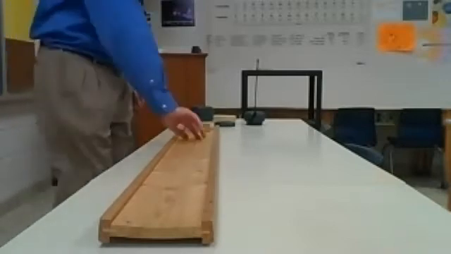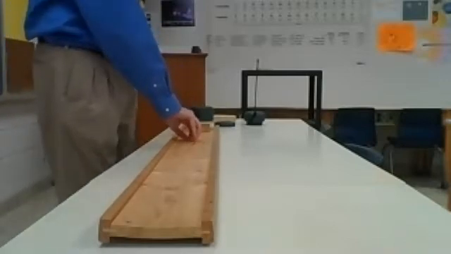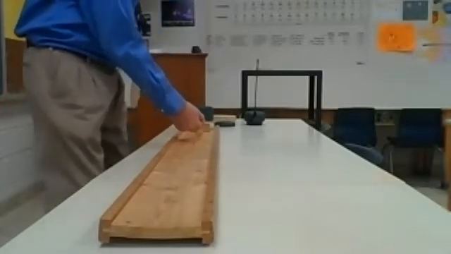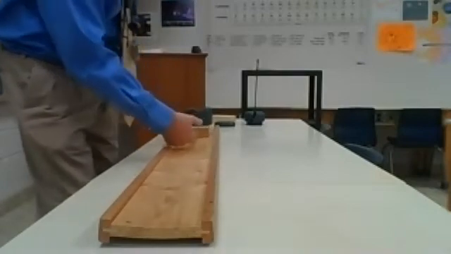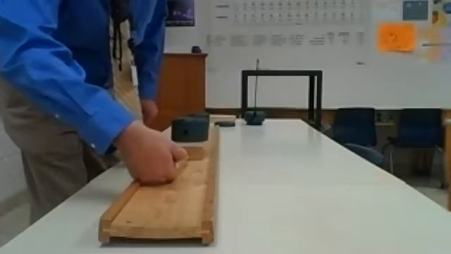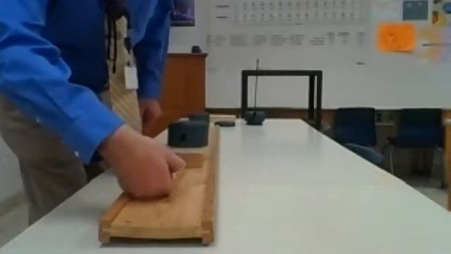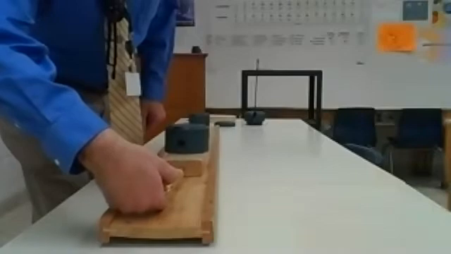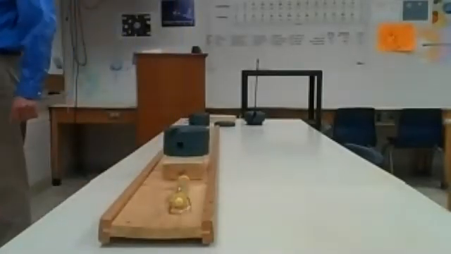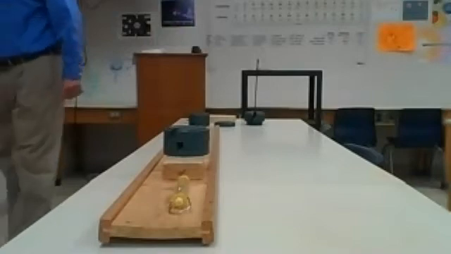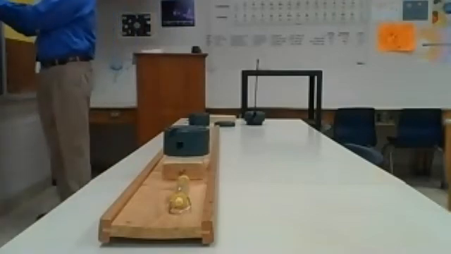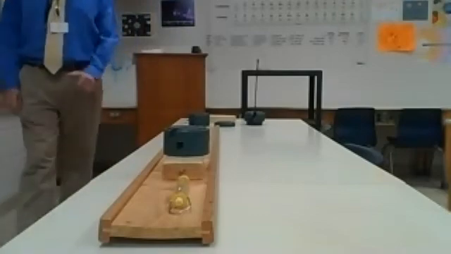But how much frictional force would act against it if I were to pull along at constant velocity? That's what we're all dying to know. 7 newtons of pull force, 7 newtons of frictional force. Those forces in the x direction are balanced.